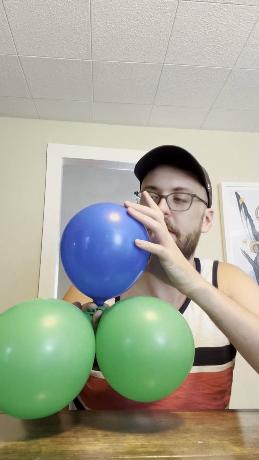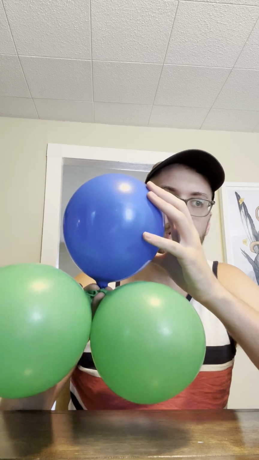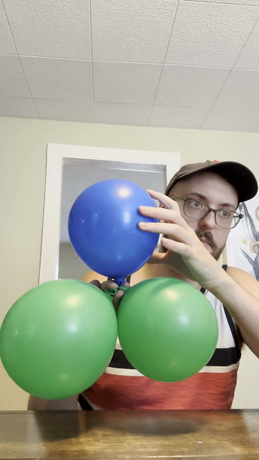This blue one up here could be another molecule or another element, or it could be a lone pair of electrons. So the electron domain geometry of this guy is trigonal planar, but the molecular geometry, depending on whether this is an element or whether it is a lone pair, is either trigonal planar for an element or bent for an electron pair.